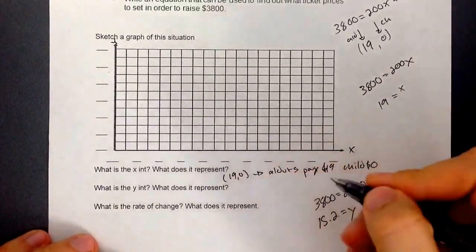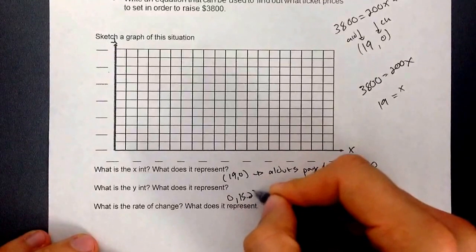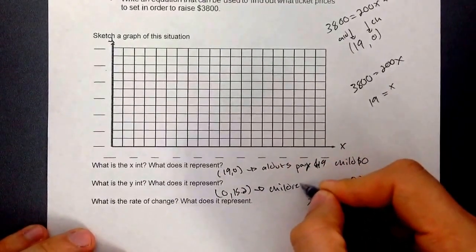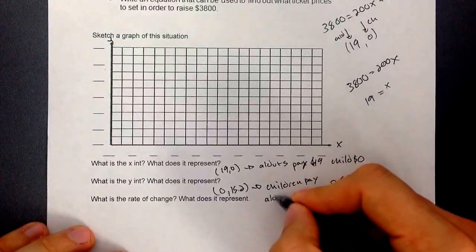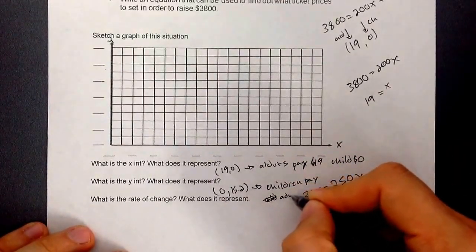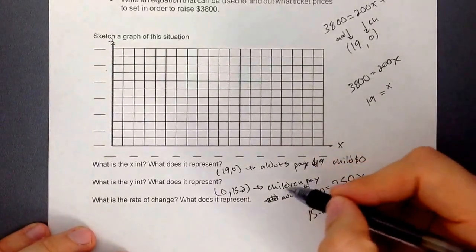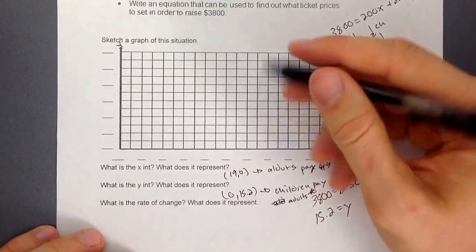The other one, the y-intercept rather, this is if the children pay for it. And the adults don't pay anything. So you're using the children to fund the entire thing. For the x-intercept, you're using the adults to fund the entire thing.